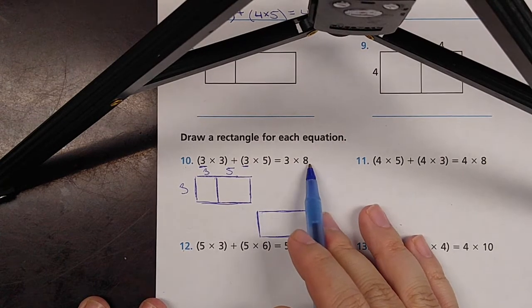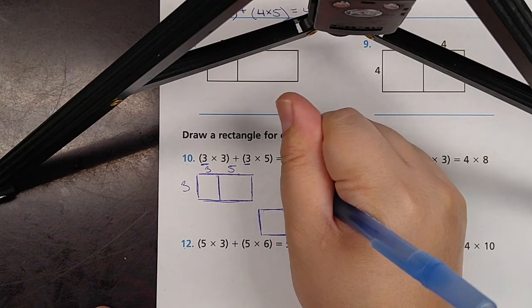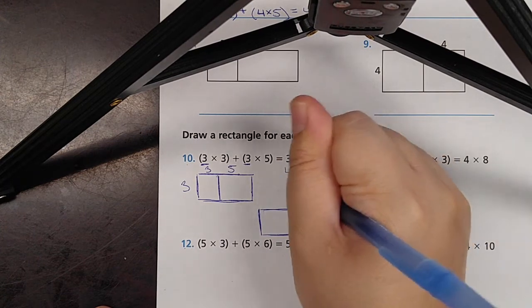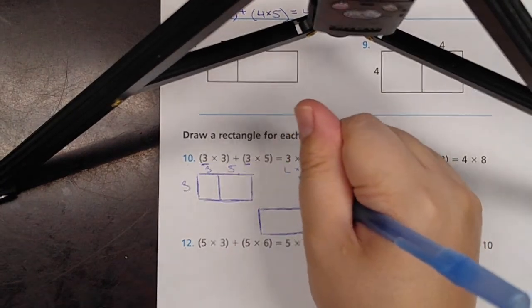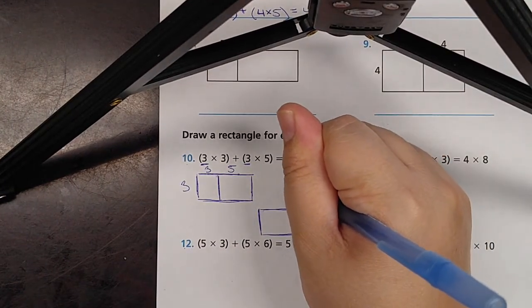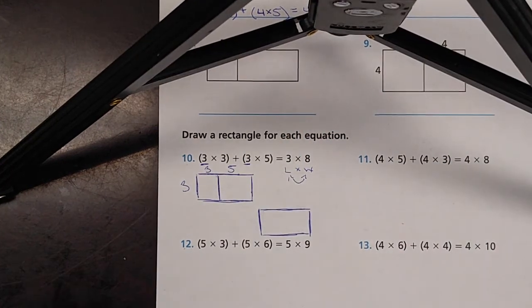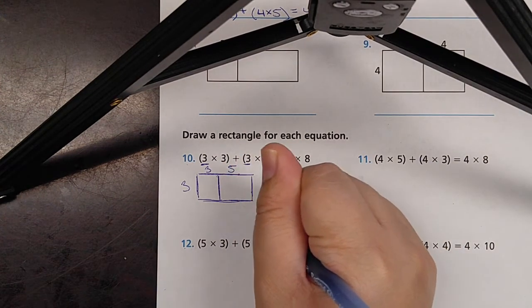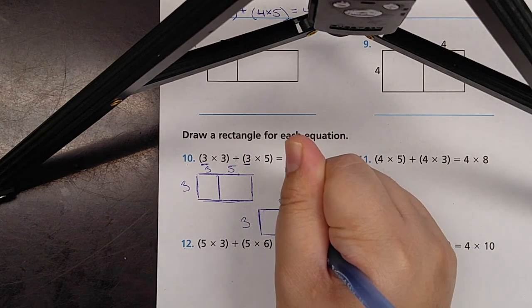For this one, I have 3 times 8. Now, I remember that I've told you that this is going to be length times width. But because this is multiplication and we learned earlier about the commutative property, it's okay if we switch these two around and have the width come first and the length come second. It doesn't change the answer to the problem because it's the commutative property of multiplication, right? So I'm going to put a 3 here, and then I'm going to put an 8 on here.